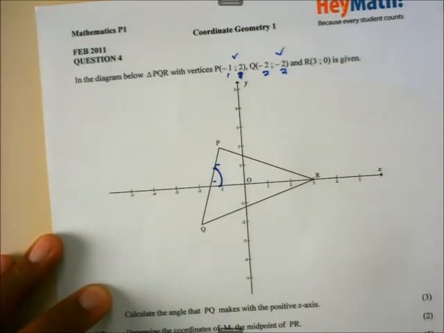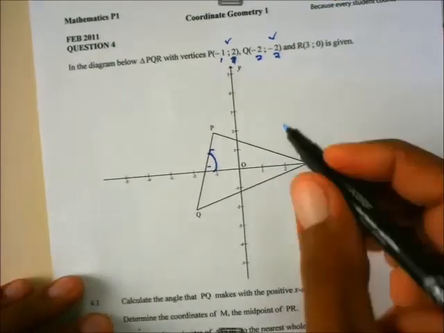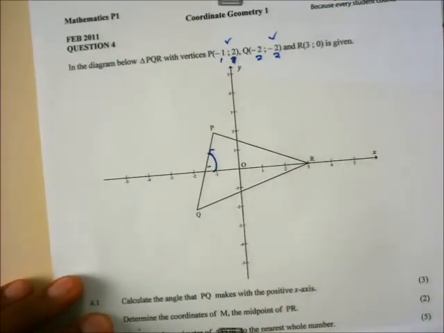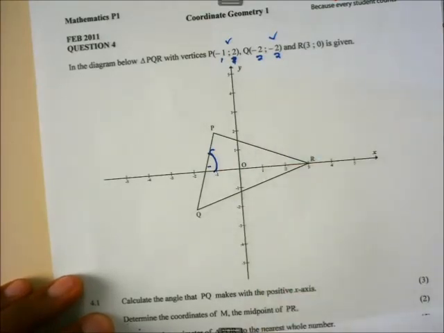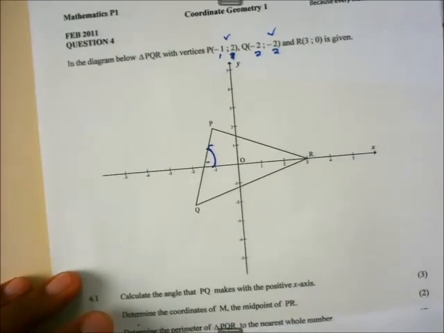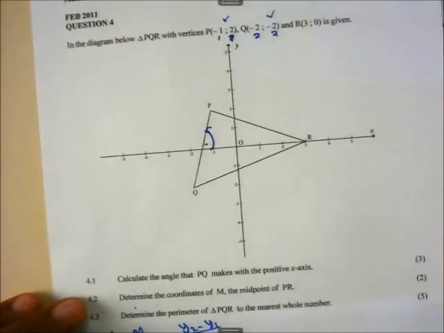Of course, from this one, I can say y2 there is -2, minus y1, which is 2, divided by x2 there, which is also -2, minus x1, which is -1. Now you must put it inside the brackets so that you can be able to multiply by the negative sign.